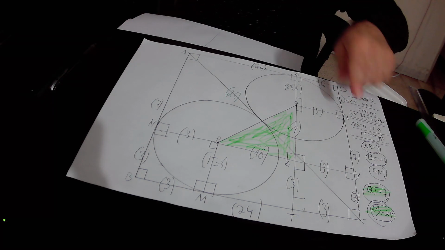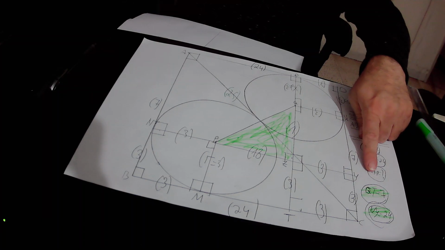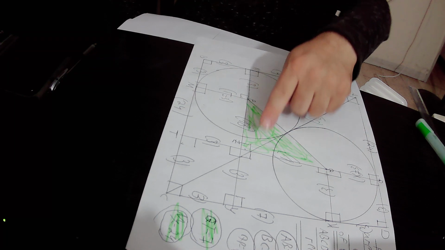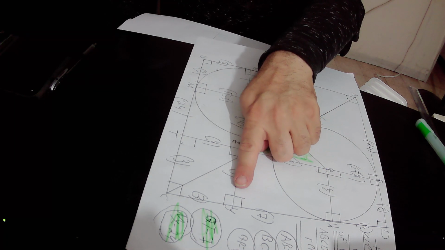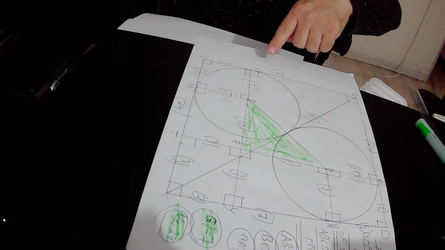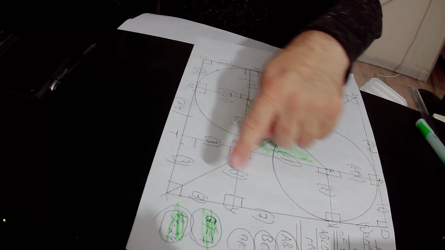Okay, side GT equals 7 units in its length. Then we extended the radius NP by a straight line until it touches side DC of the rectangle at point Y. This way we created quadrilateral NBCY.